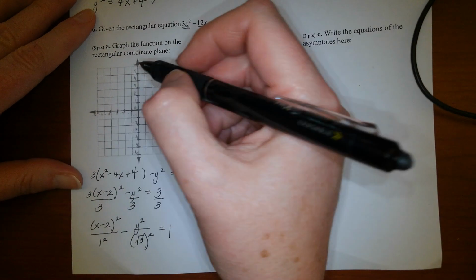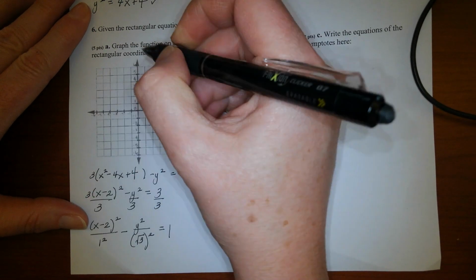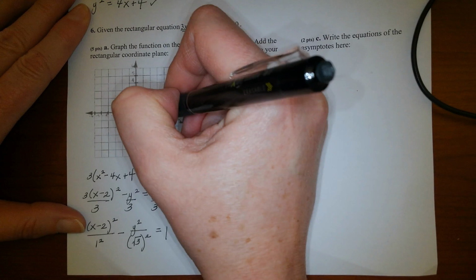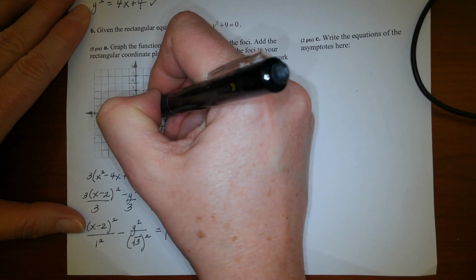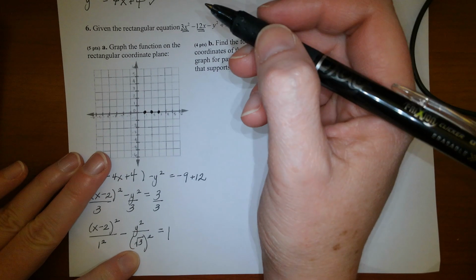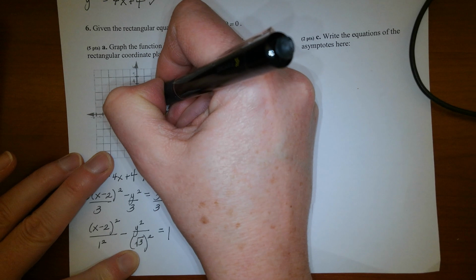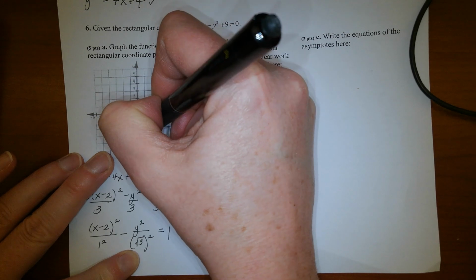So graphing it, the center would be shifted to the right 2. The boundary box underneath x, you see 1 squared, so you'll go in the x direction 1 unit in each way from the center. Underneath y, you see square root 3 squared. Well, square root 3 is about 1.7, so you need to go from your center up 1.7 and down 1.7.